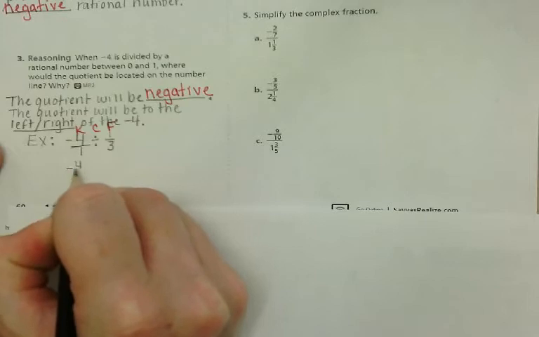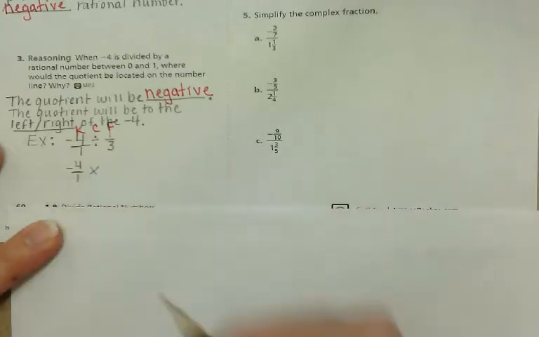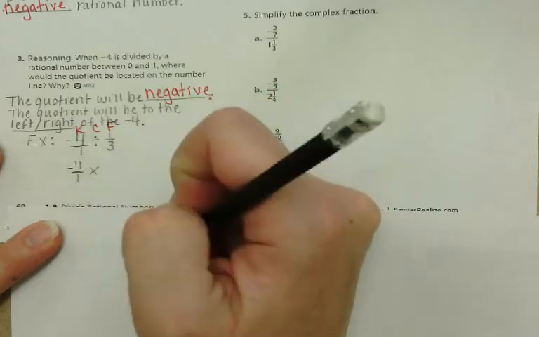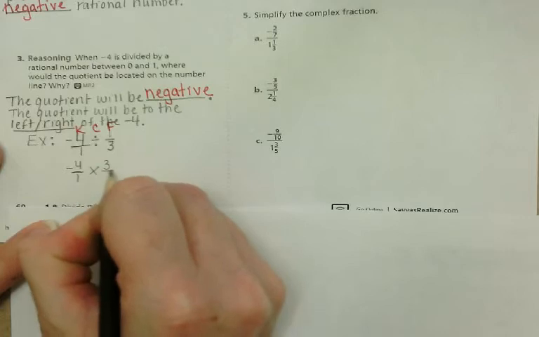So we keep the -4/1, we change division to multiplication, and we flip the order of this fraction. We're going to use the reciprocal. So that would be 3/1.